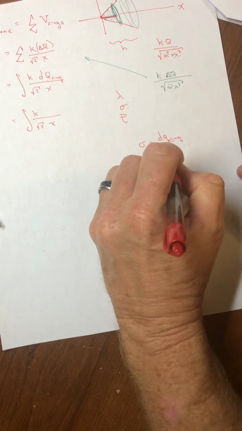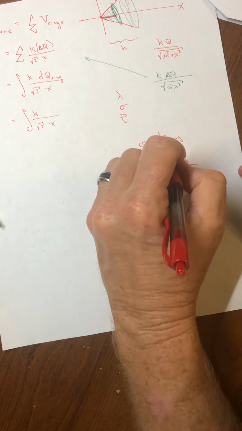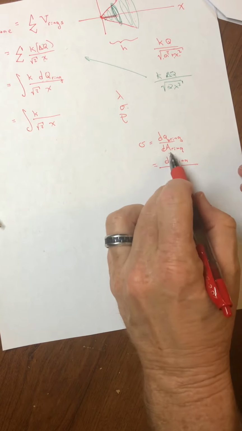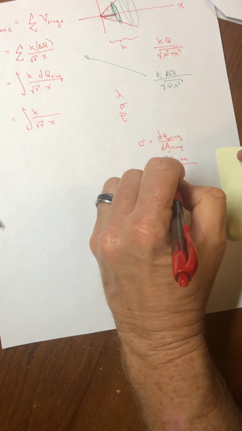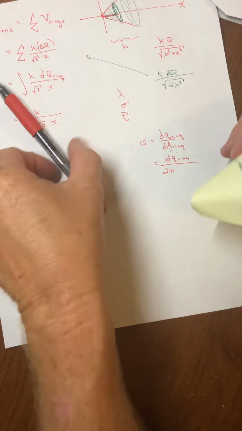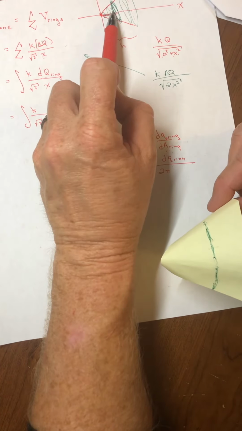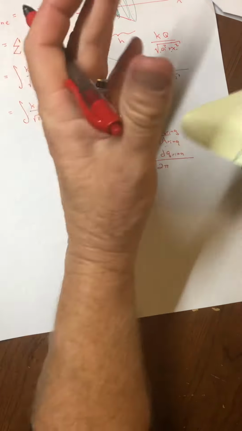So I'm going to replace the little bit of area of the ring here with the length of the ring. That would be 2 pi times its radius. Well, let me pause right there, times its radius. Remember that for our case, the radius of the ring is the same as the x position of the ring.